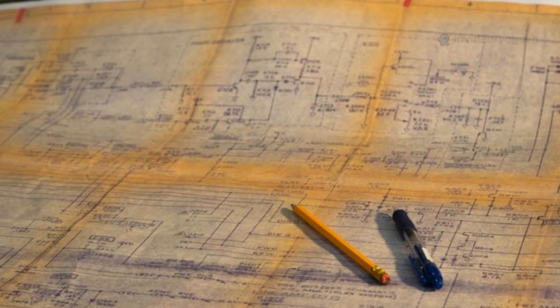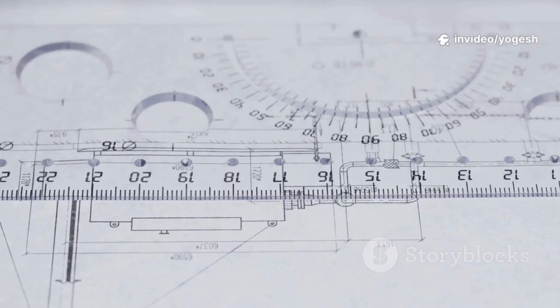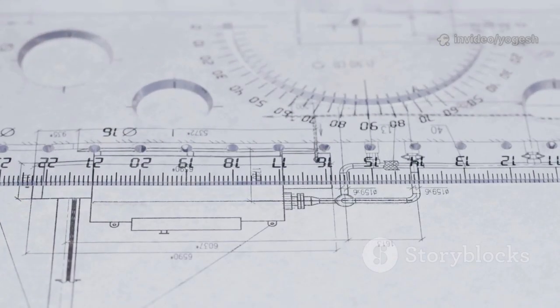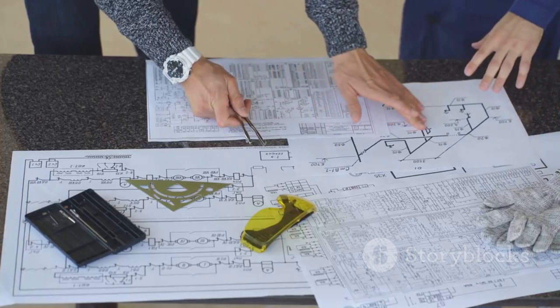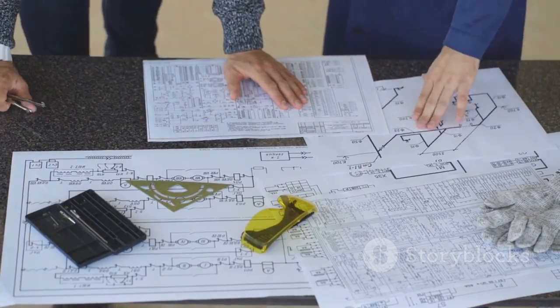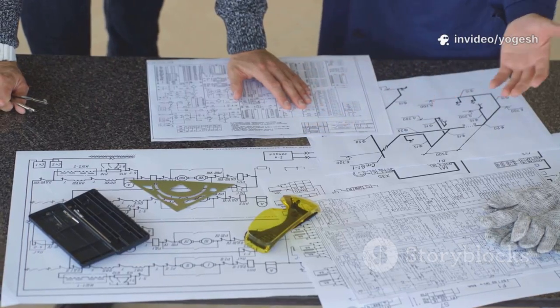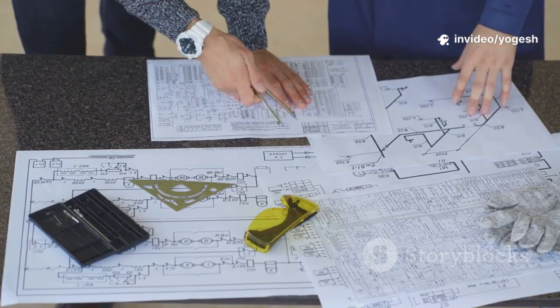This modular approach keeps drawings clean and organized. It allows for easy updates and modifications, adapting to changes in design or requirements. It's about clarity and communication. Clear drawings prevent misunderstandings and errors, facilitating smooth collaboration among team members.